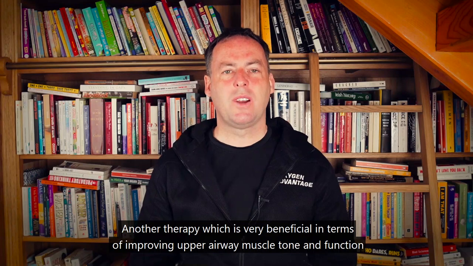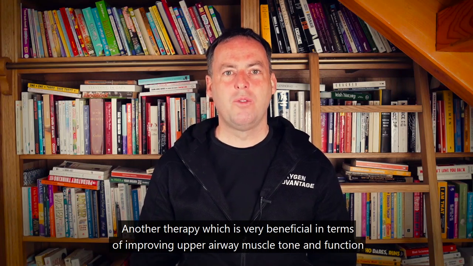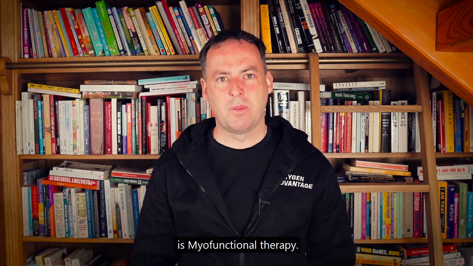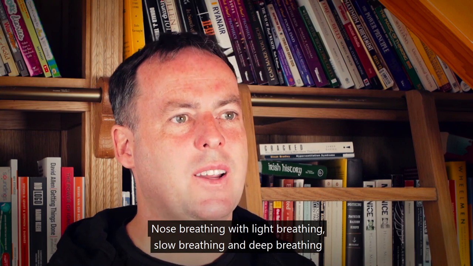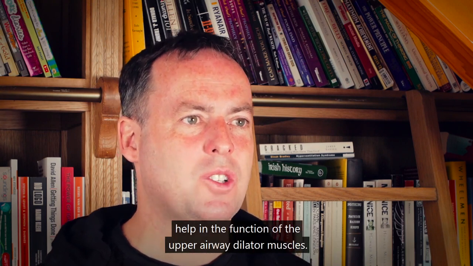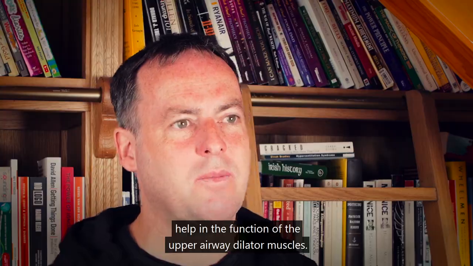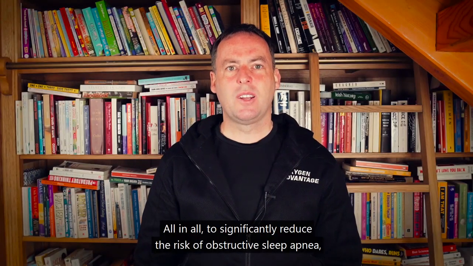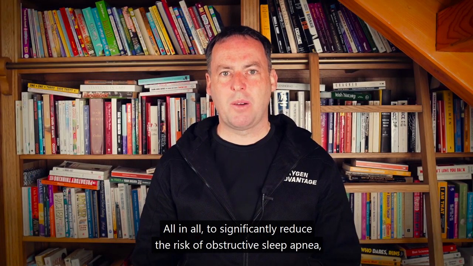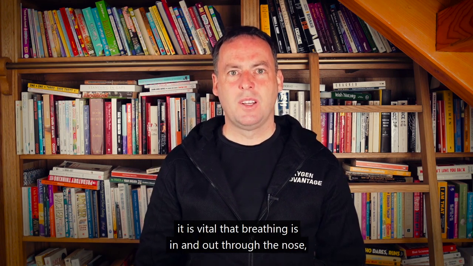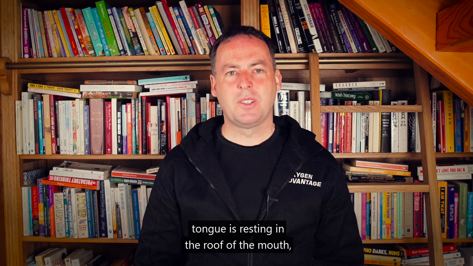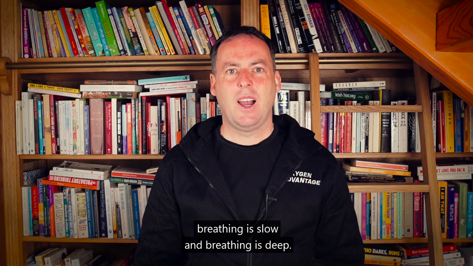Another therapy which is very beneficial in terms of improving upper airway muscle tone and function is myofunctional therapy. Nose breathing with light breathing, slow breathing and deep breathing help in the function of the upper airway dilator muscles. All in all, to significantly reduce the risk of obstructive sleep apnea, it is vital that breathing is in and out through the nose, tongue is resting in the roof of the mouth, breathing is light, breathing is slow, and breathing is deep.